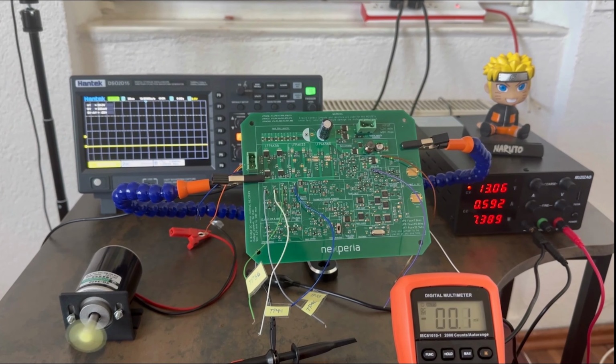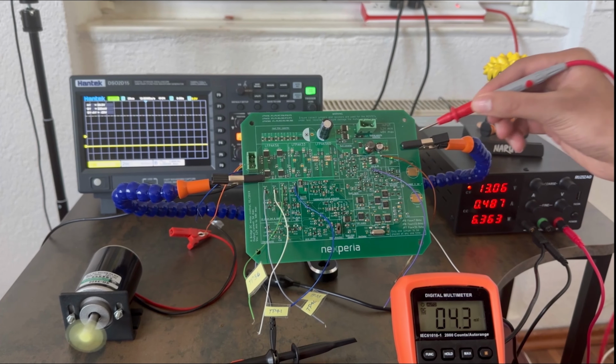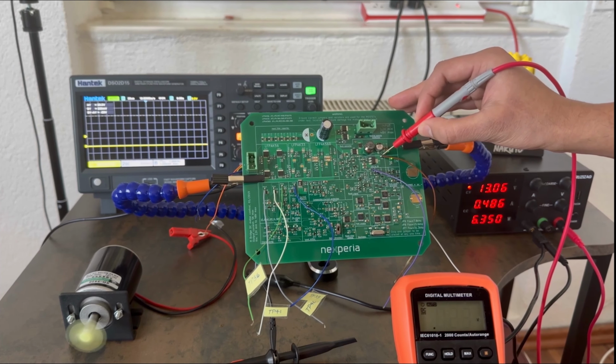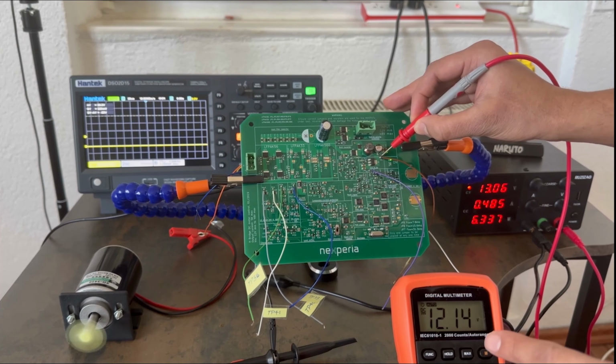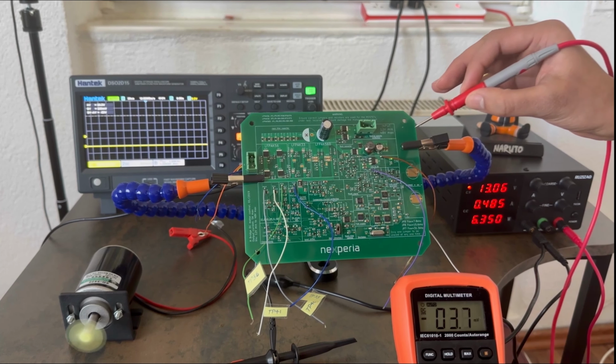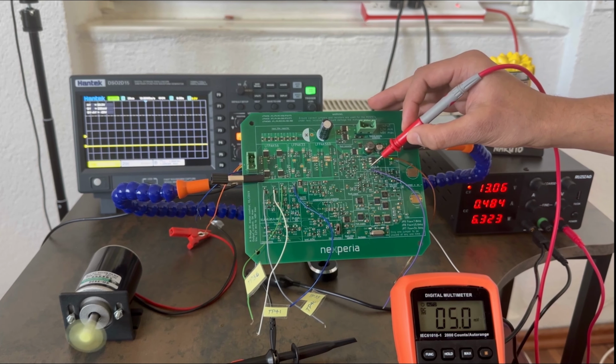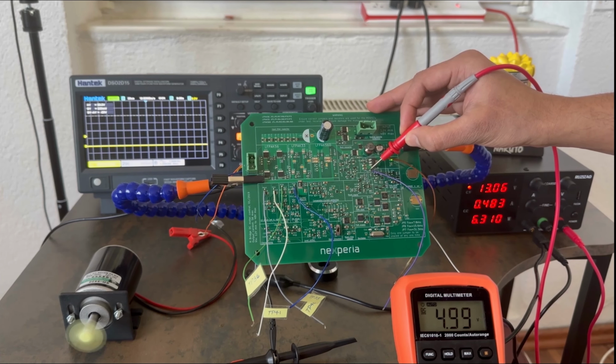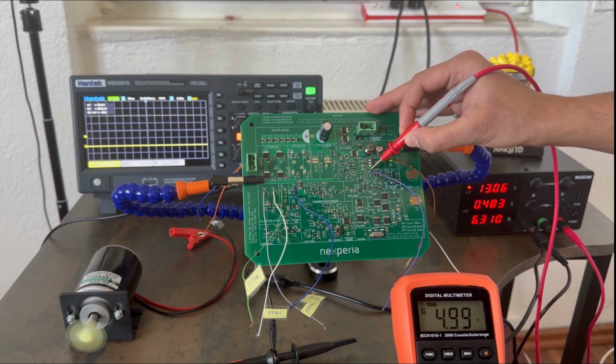Now again, we'll power up this circuit. The motor is running and it is taking this much current. Let's see the output of the buck converter. Yeah, it's 12 volt at TP5. And the output of the linear regulator at test point 7, it is 5 volts.